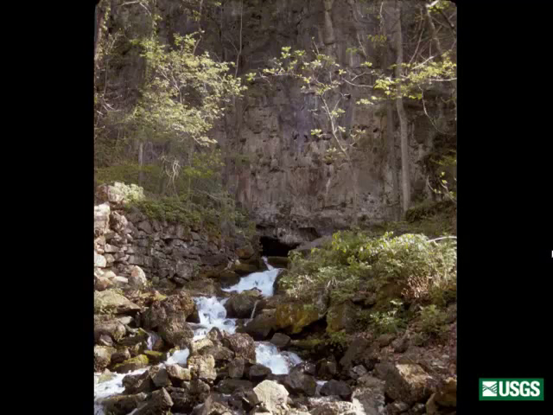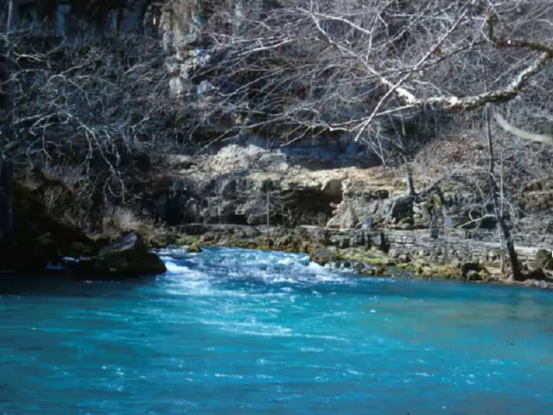Springs come in different ways. Here's this big cliff, and here you got a stream, this cave stream coming out. This is, I would say, probably the largest single conduit spring in the country. Florida has probably the largest number and the largest production of springs. But this one, believe it or not, they call it Big Spring in Missouri.